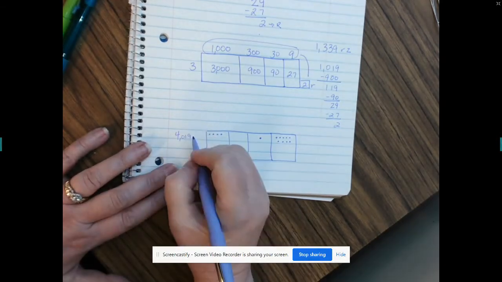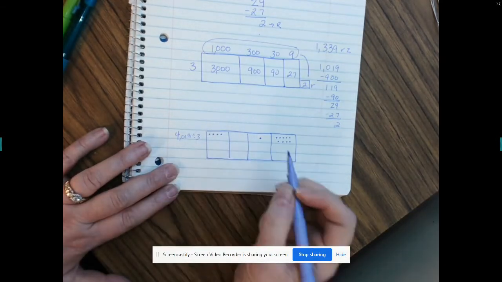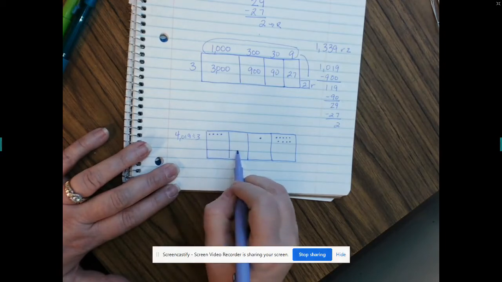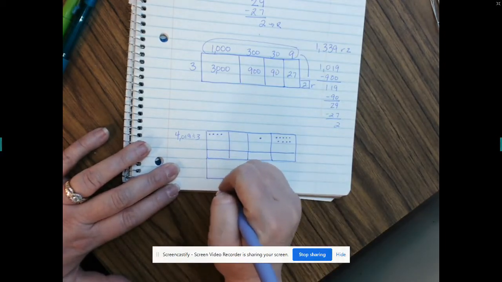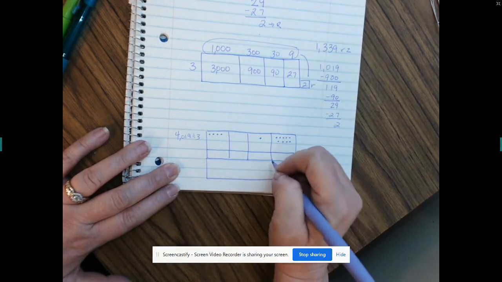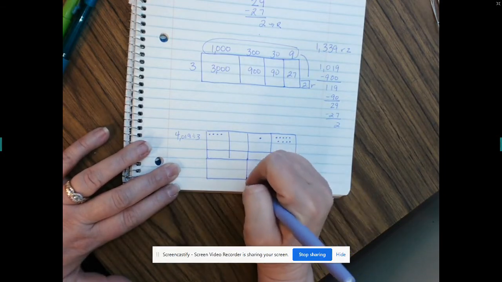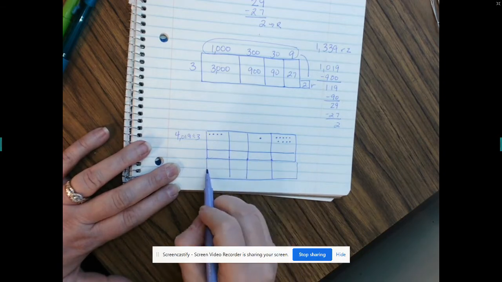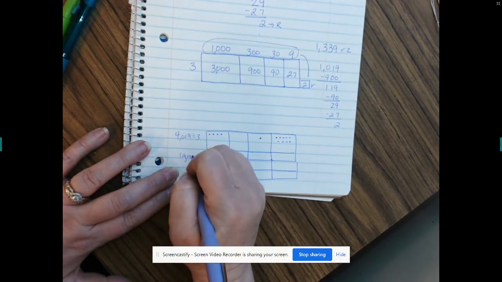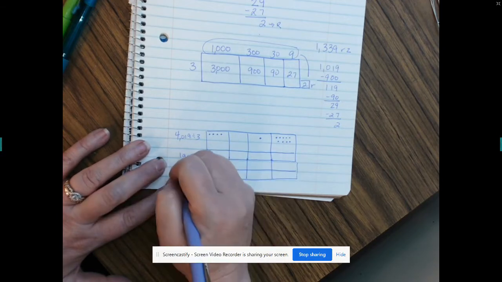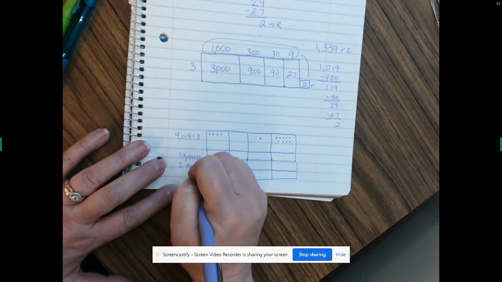Now I also know that I'm going to be dividing into 3 groups. So here, this is going to be one group. This is going to be a second group. And this is going to be a third group.